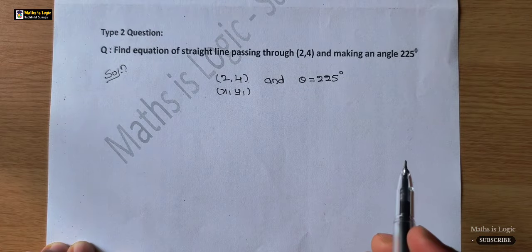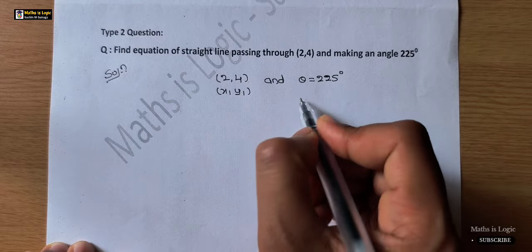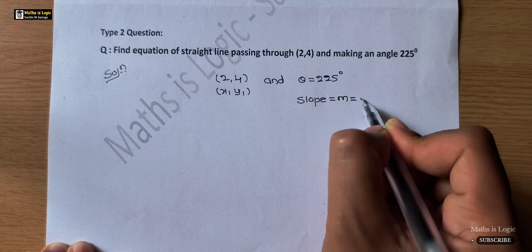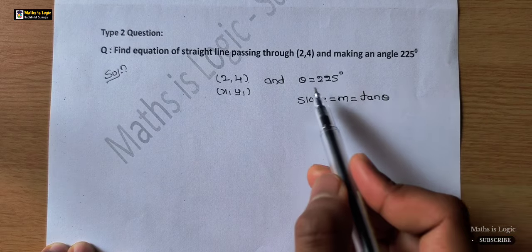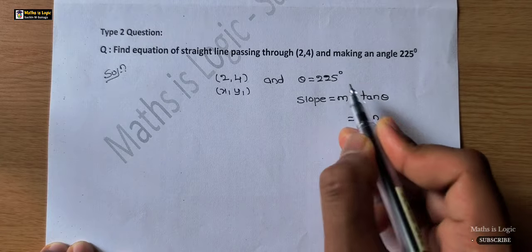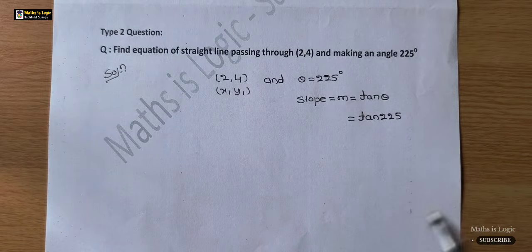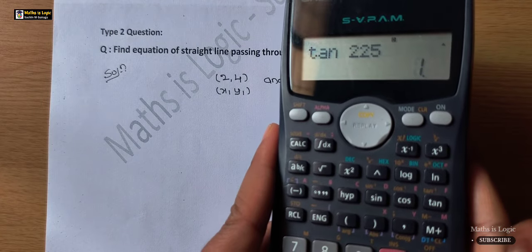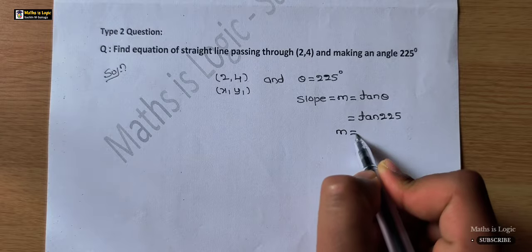So first step what we need to do is, using this angle find out the slope m value. Therefore we are going to apply slope m is equals to which formula? Tan theta. Why tan theta formula only you need to use? Because here angle is given. Therefore which is equals to tan, you keep it as it is, 225 angle. Next, directly use the calculator. Tan 225. So what is the answer? 1. Therefore slope m becomes 1.